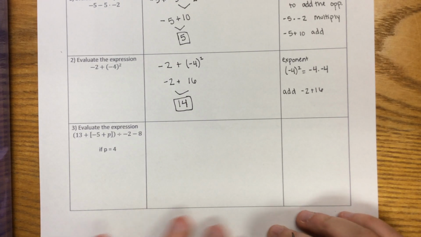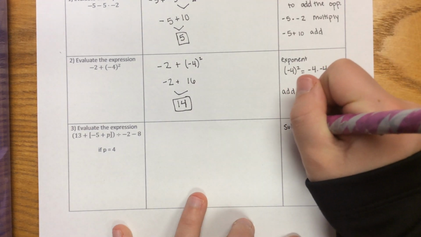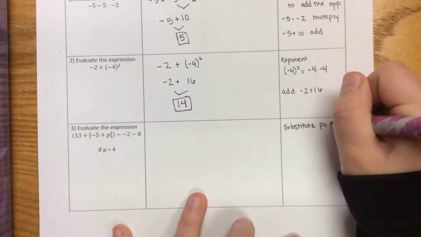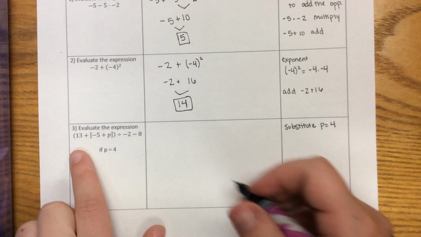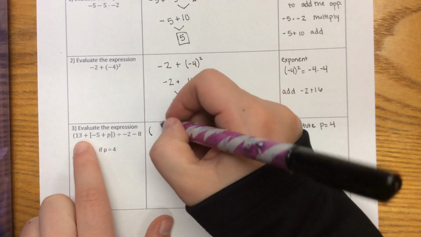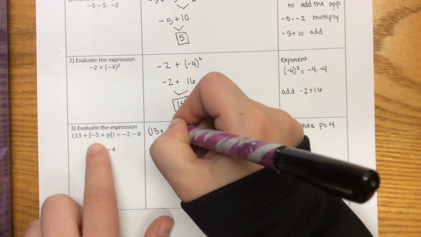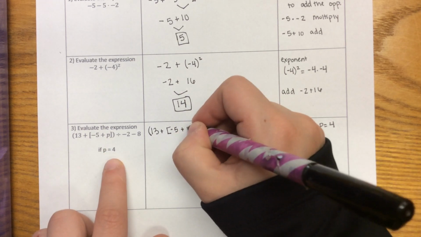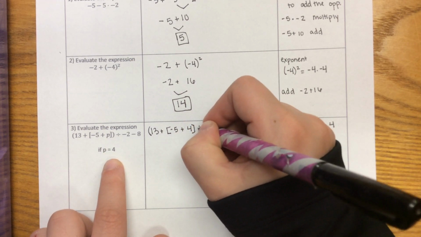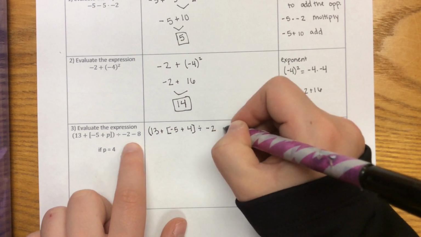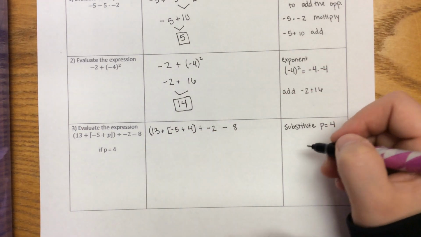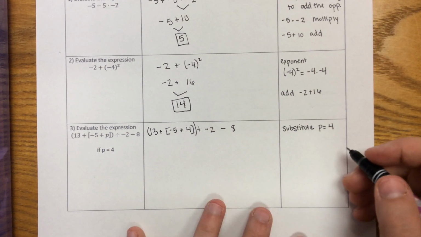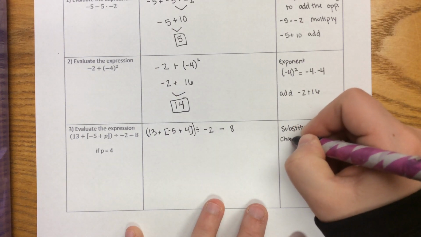Okay, number 3, evaluate the expressions. So the first thing we're going to do is we're going to substitute p equals 4. Okay, so I'm going to say parenthesis, I'm going to copy it exactly. 13 plus bracket -5 plus p is 4, divided by -2 minus 8. Oh, I forgot parenthesis. I did not copy it exactly. Golly. Okay, I'm going to change subtracting to adding the opposite.